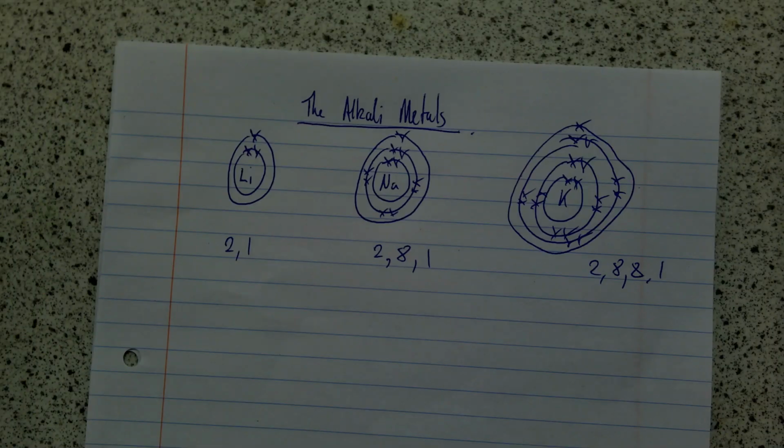Now in this topic, we have to know all of the properties of those alkali metals, these three alkali metals, from memory. So we're going to look at them today, going to write them down and try and memorize them and learn them. We also got to be able to explain some of those properties as well. So we're going to go through all of that bit by bit.